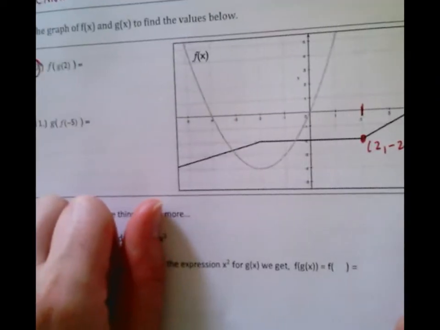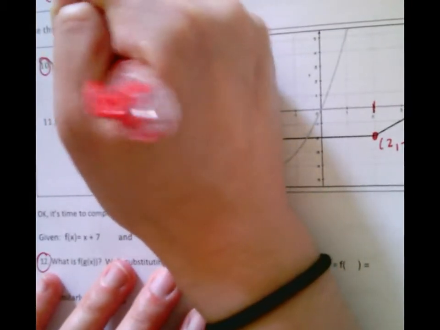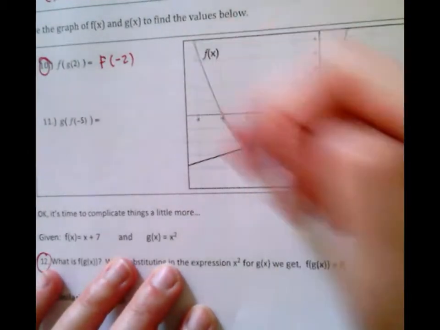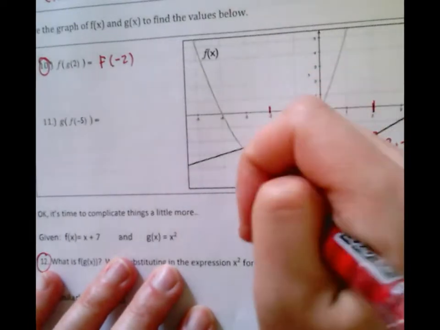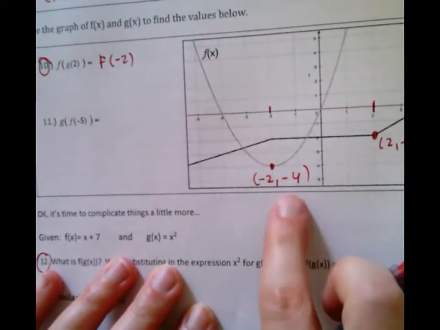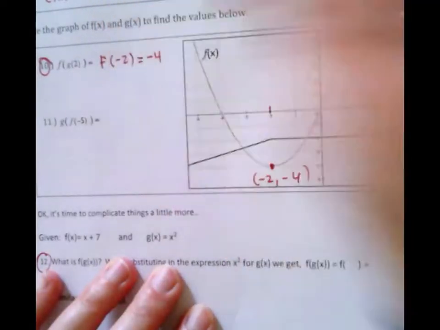So what is g of 2? G of 2 is negative 2. So now I know I'm finding f of negative 2. So that means now I need to go to where x is negative 2, and I need to trace down to my graph of f of x, which is the quadratic, and I see there's a point here which is negative 2, comma, negative 4. So that's showing me that f of negative 2 is equal to negative 4.